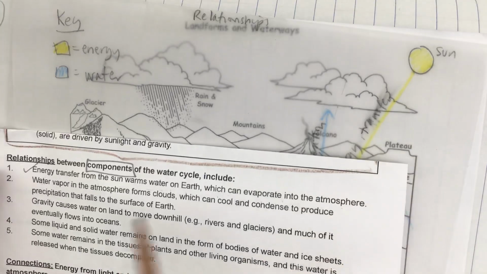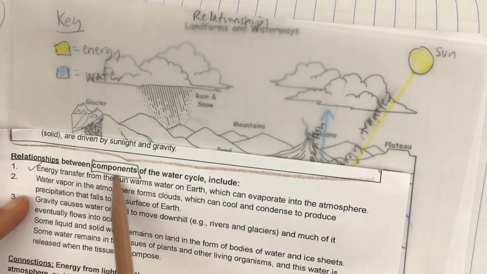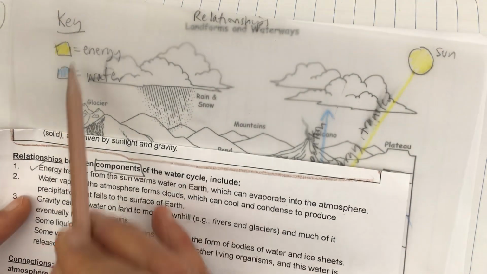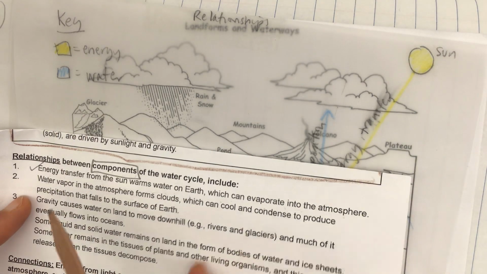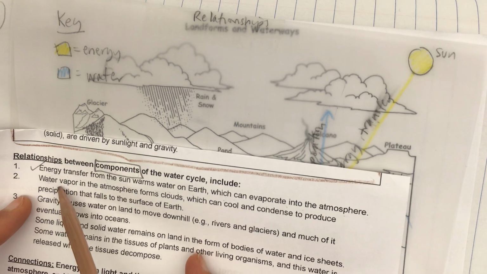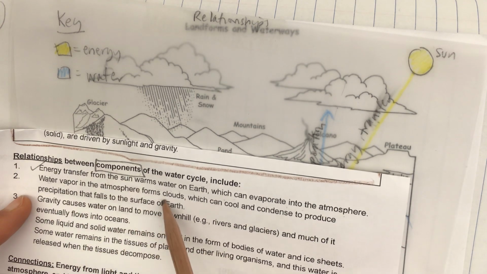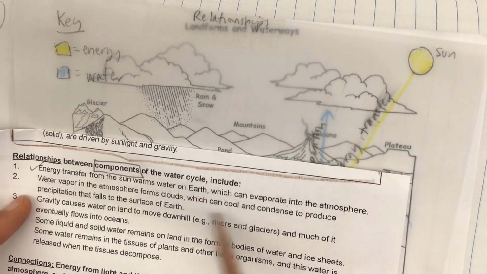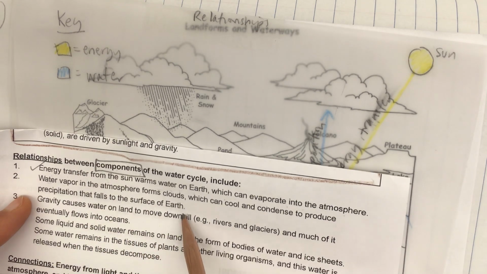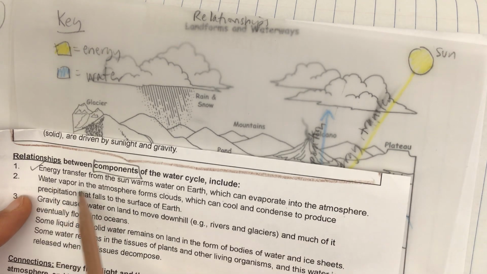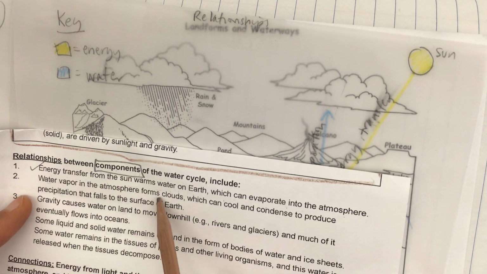So now we're looking at number 2. And once again, we're looking to see if there are extra components that we need to add in, and also what modeling tools we need to be using to express this. Water vapor in the atmosphere forms clouds, which can cool and condense to produce precipitation that falls to the surface of the Earth. So let's look at the first part. Water vapor in the atmosphere forms clouds.